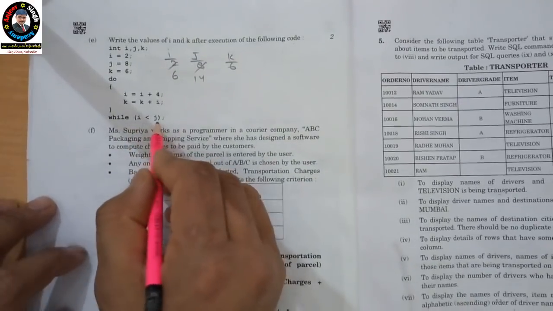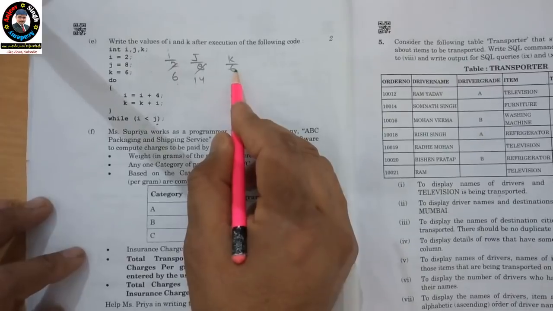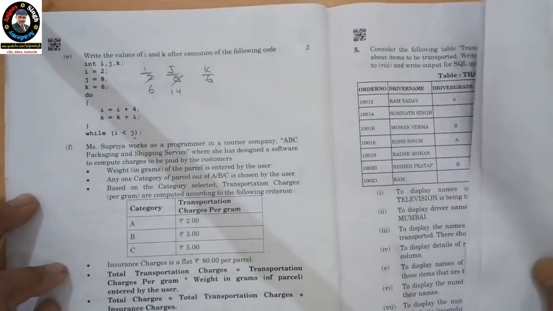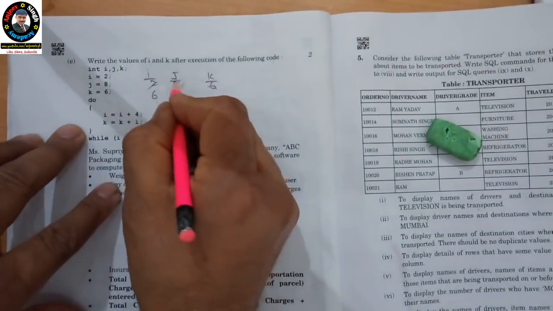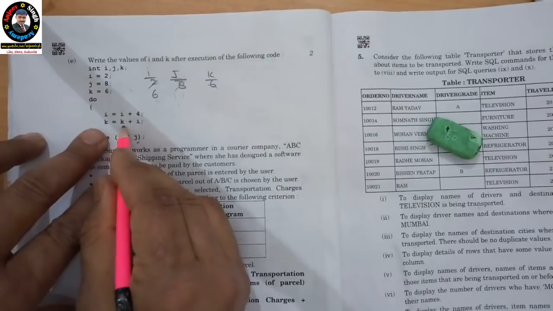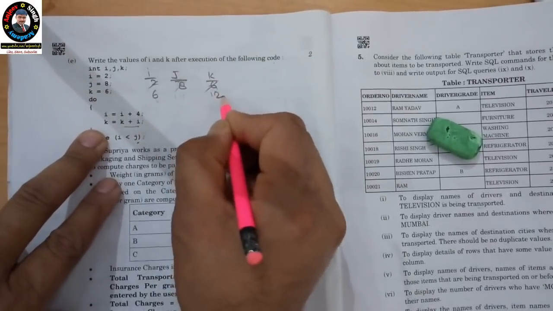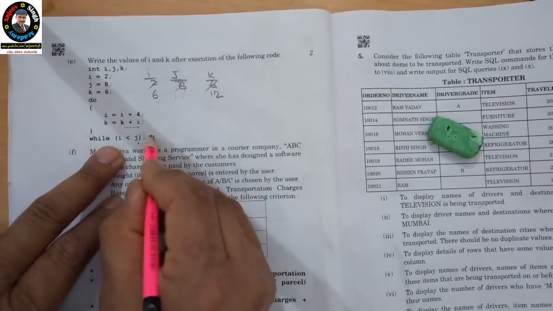While i less than j, so what is the value of i? 6. While i less than j, there is one mistake here, j is 8 here, but the statement k is equal to k plus i increased the value of k. 6 plus 6, it is 12 here. Now the condition i less than j, so 6 less than 8, this condition is true here.